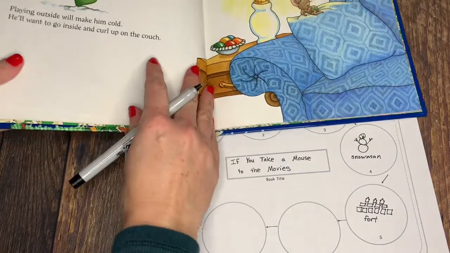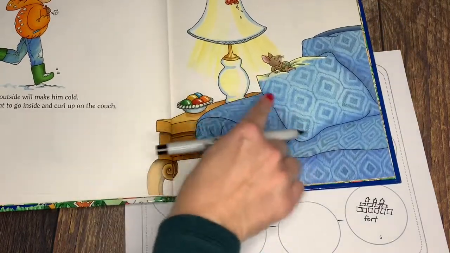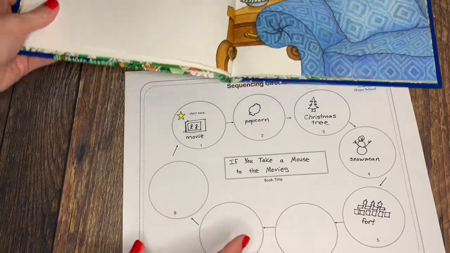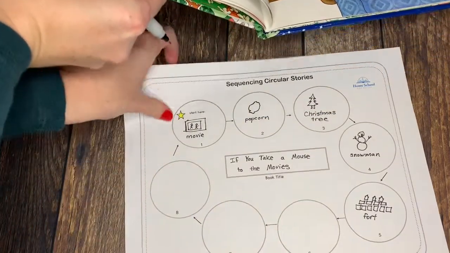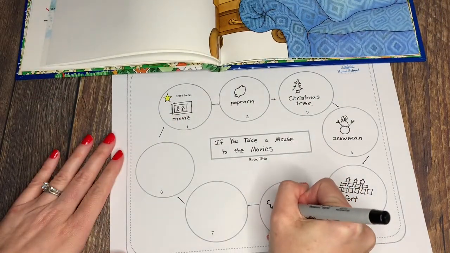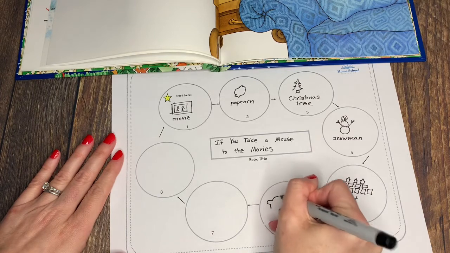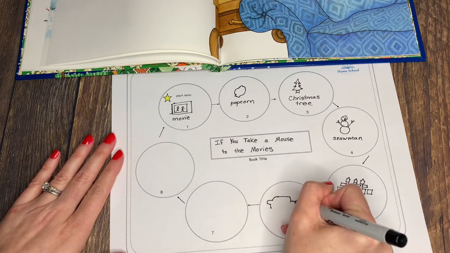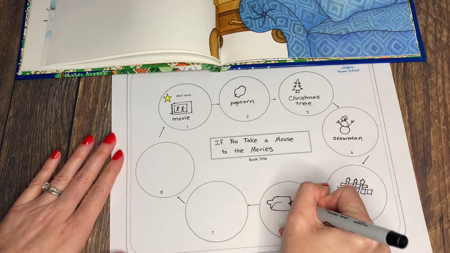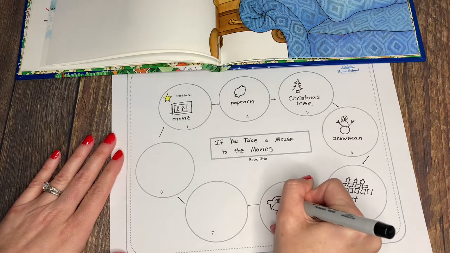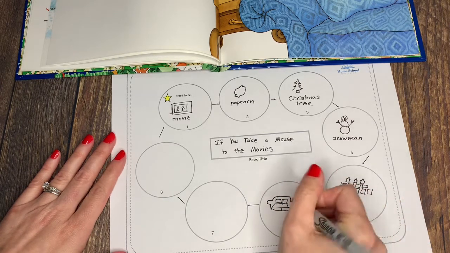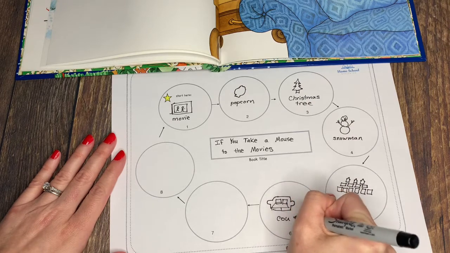Oh, yes, he wanted to come inside, remember, and snuggle up on the couch. So maybe for my next circle, I'm going to draw the couch. We'll see what this looks like. All right, so here's something that sort of looks like a couch. So underneath, I'm going to write couch.